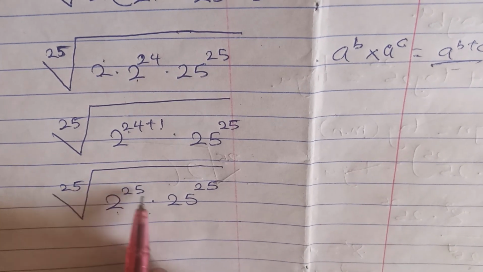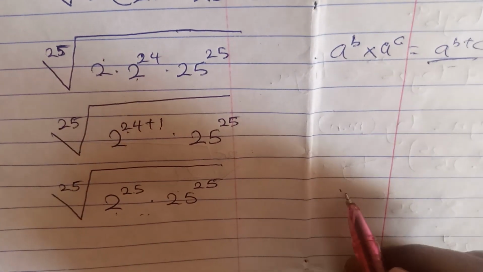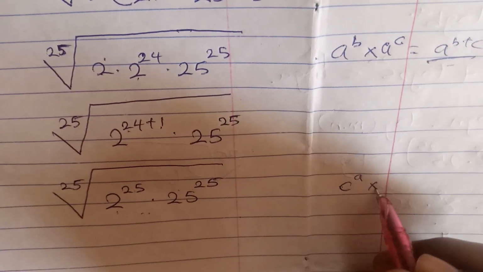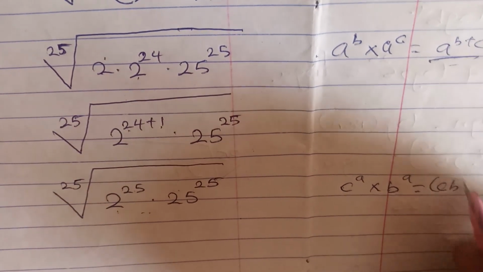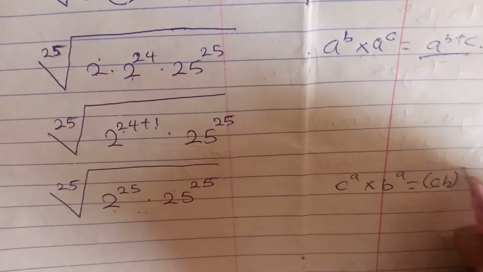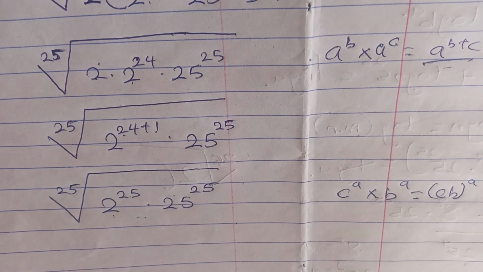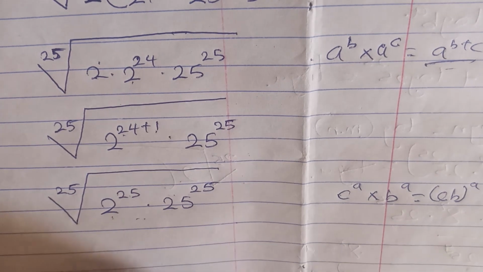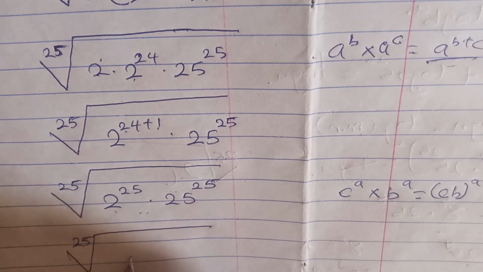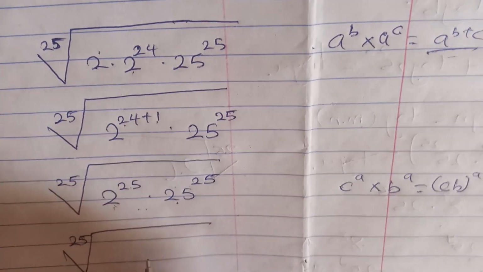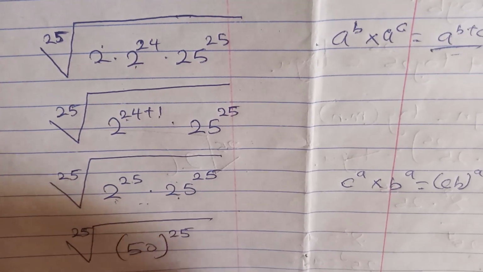The bases are different and the powers are the same. From the principle which says c to the power of a times b to the power of a is equal to c times b, all to the power of a, if we apply this rule, we have the 25th root of, this times this gives us 50, so 50 all to the power of 25.